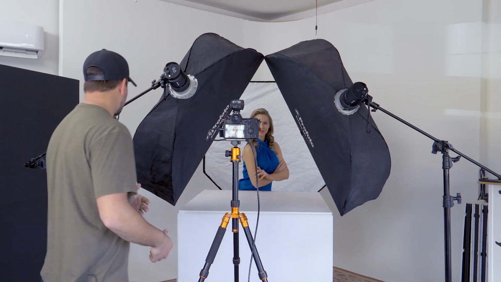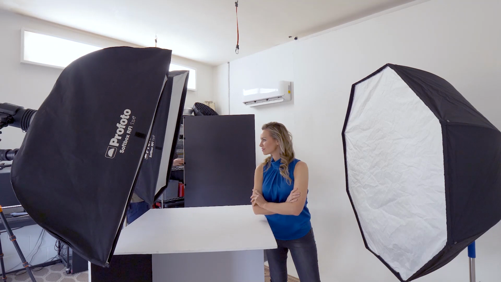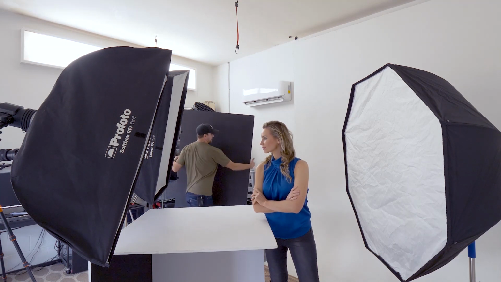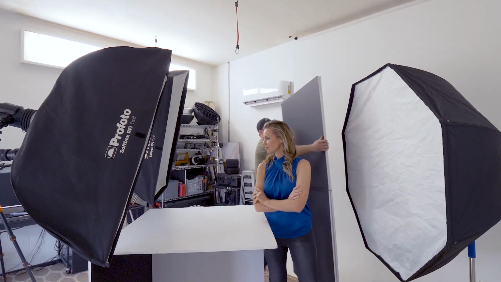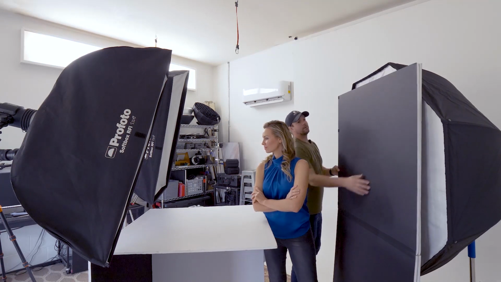So in addition to this, what we can do also is I've got this V flat over here, and I can go ahead and throw this and lean it right up against this background light.